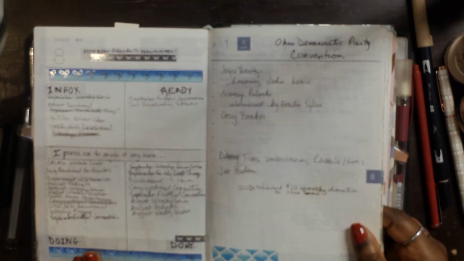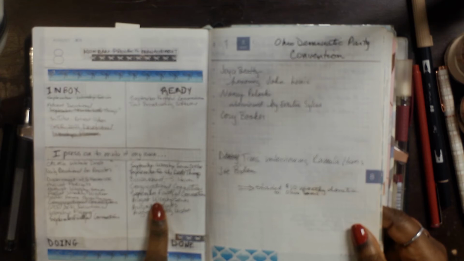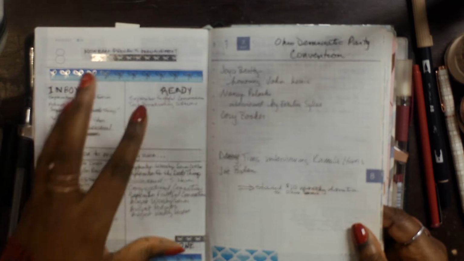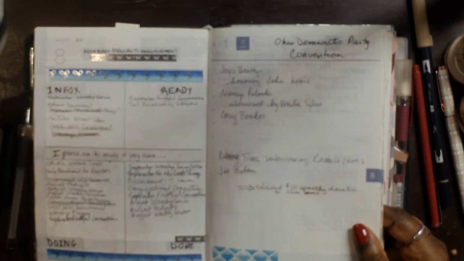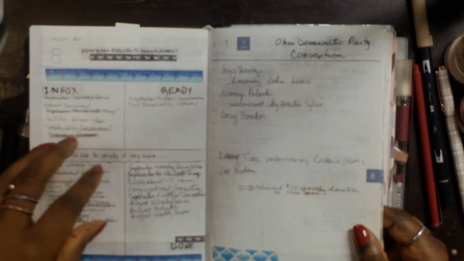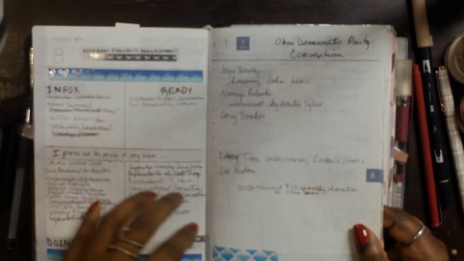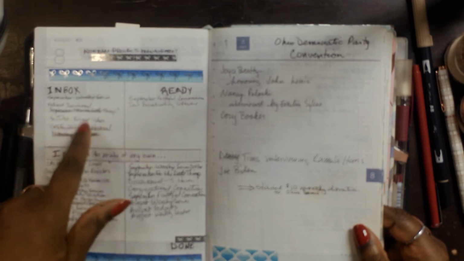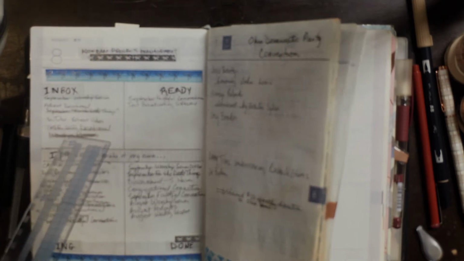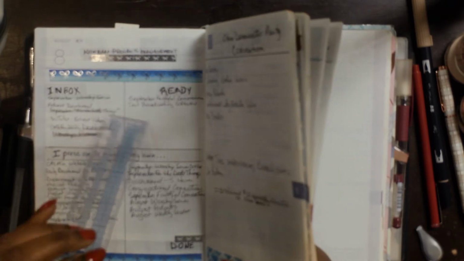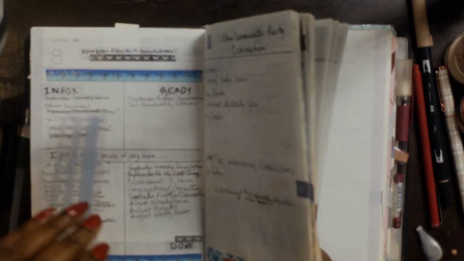So I have 4 quadrants that I use in mine. Most Kanban boards that I have seen, and probably because of the original, have 3: ready, doing, and done. So you are tracking the progress of your projects. I have the inbox because what I really want to do is make sure that I'm keeping track of where I stand, not only in terms of where a particular project stands, but when did it enter into this space.